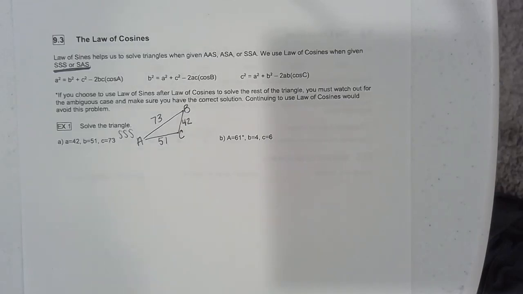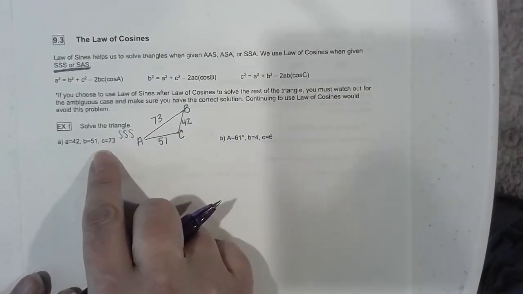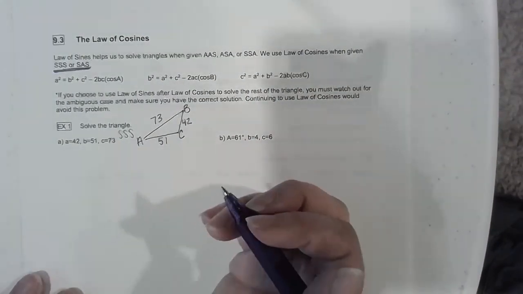So when I solve for an angle, when it's a side, side, side, I typically think it's easier to start with the largest side and find the largest angle first. You can do it either way, but I think that leads to less variation, which is a little less thinking.